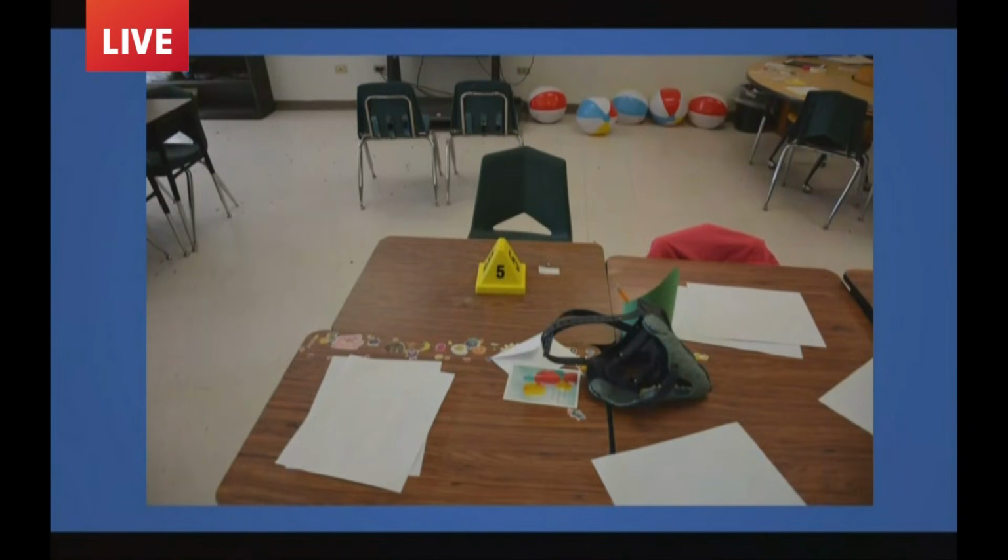And 213, is that a close-up of that? Yes. 214, going to be evidence marker number 5 with an exhibit right there. And is 215 a close-up of that? Yes.